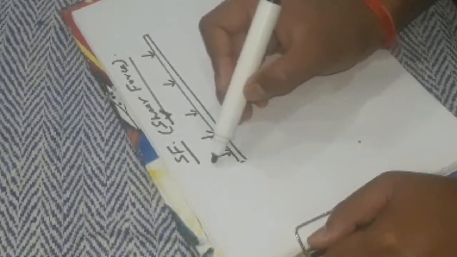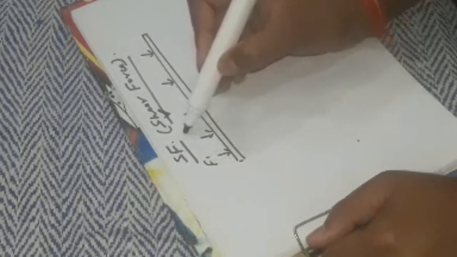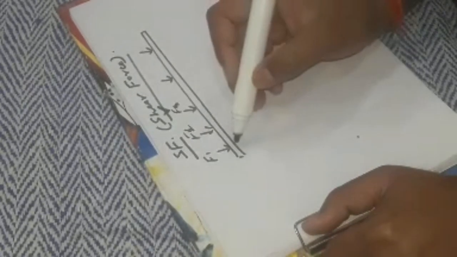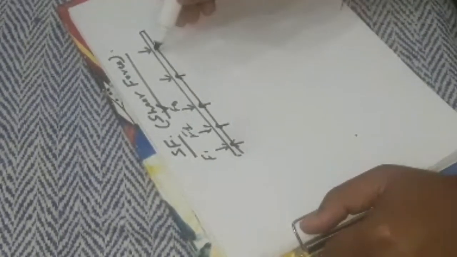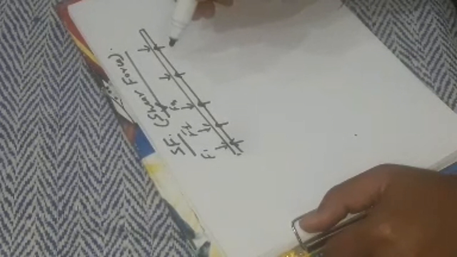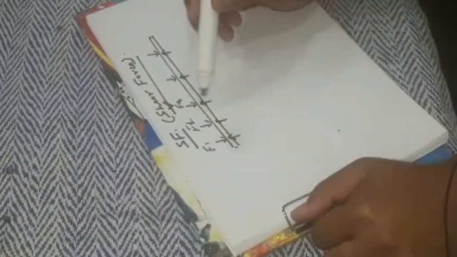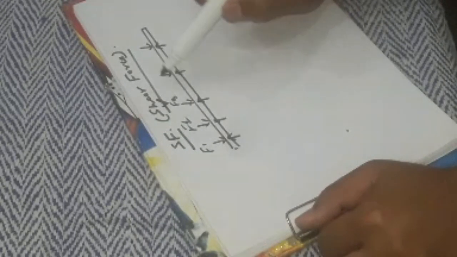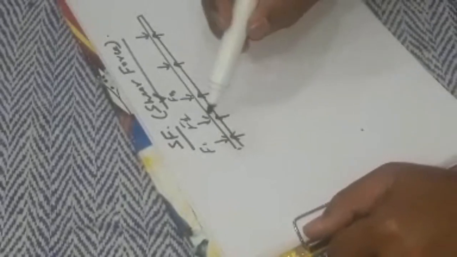These are the external loads, F1, F2, F3 and so on. The beam itself will provide resistance against these external loads. It will try to prevent the shearing of the beam by these external forces along this cross section.